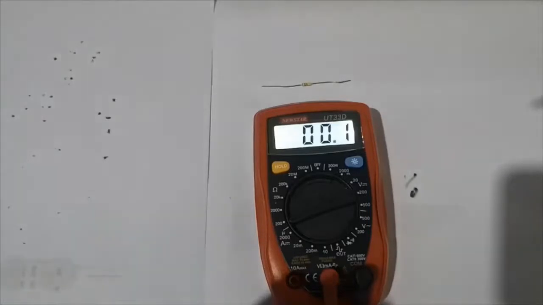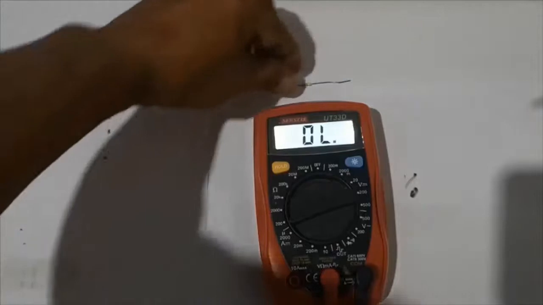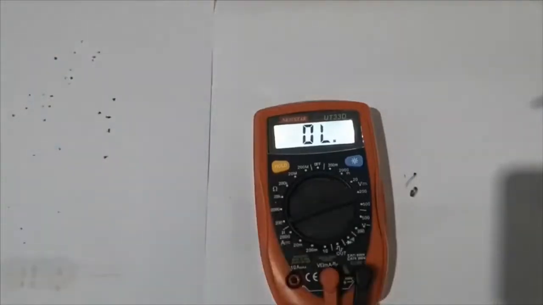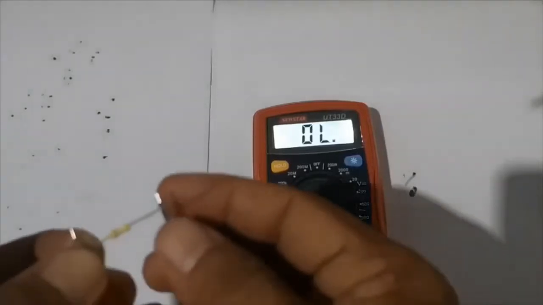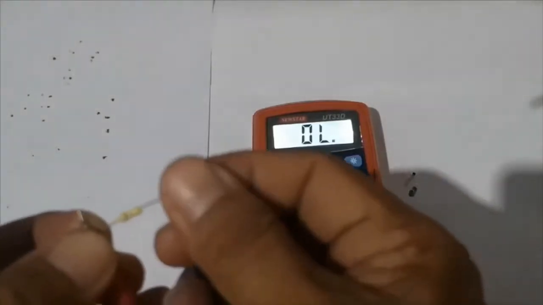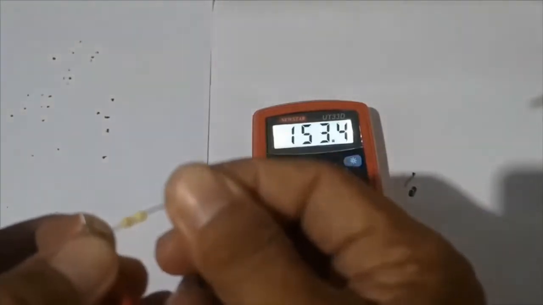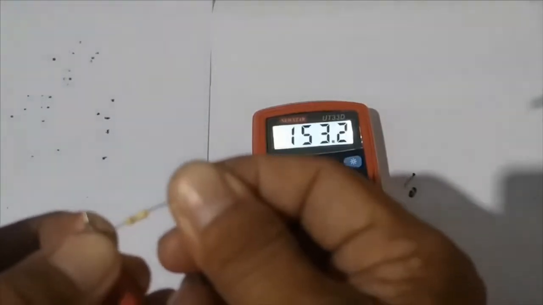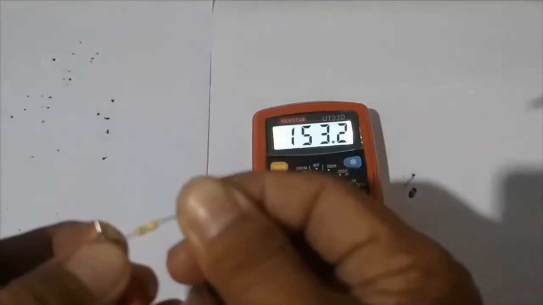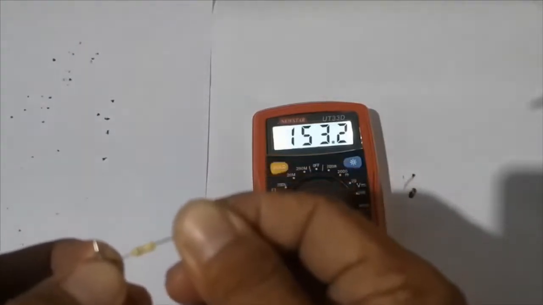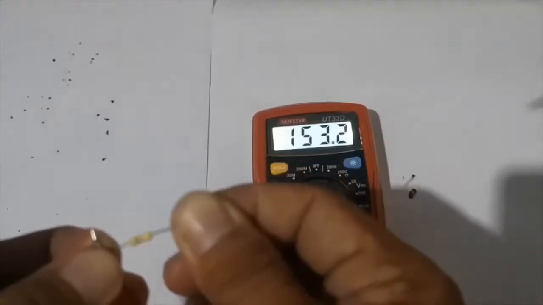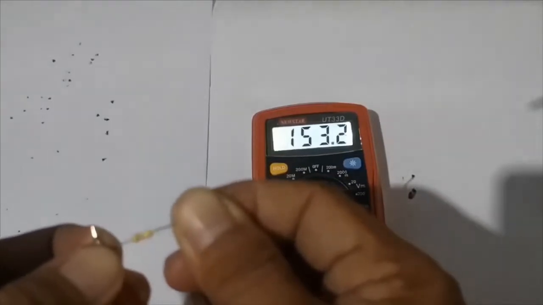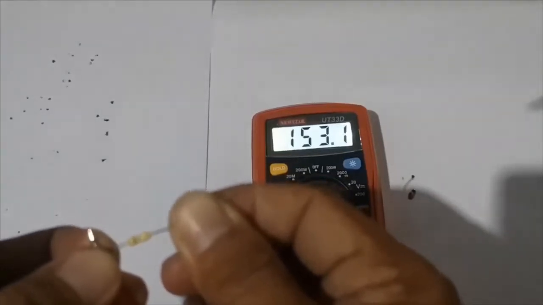Then proceed to the actual measurement of the resistor, and the reading is 153.3 ohms. So the color code value is 150 ohms. However, using the positive tolerance that we have computed, the equivalent positive tolerance is 157.5. So 153 is still good for this resistor. And the resistor is still in good condition.